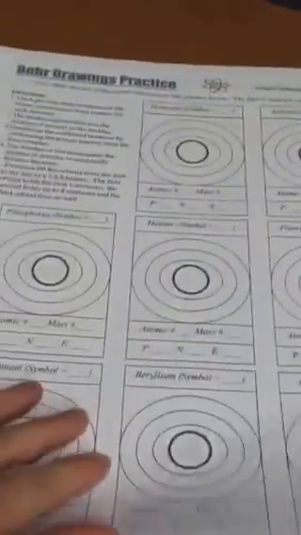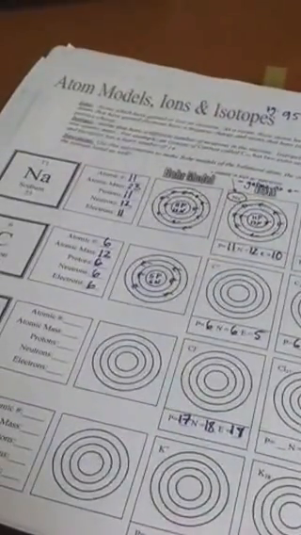Page 93 is the practice making atomic models, where you made atomic models with beans and different ways to represent the atom. And again, that's on page 93. 94 is your Bohr practice drawings. 95, your atom models of ion and isotope practice.